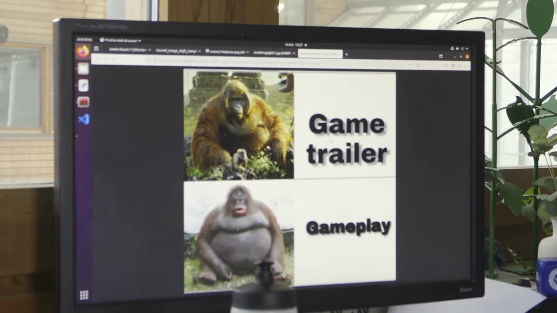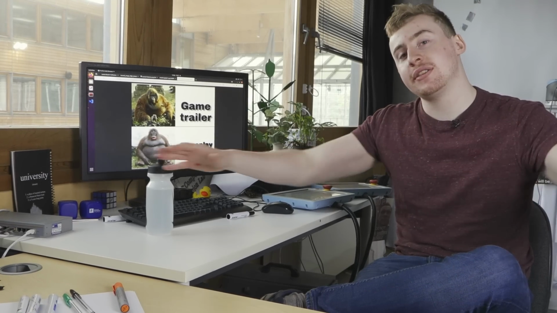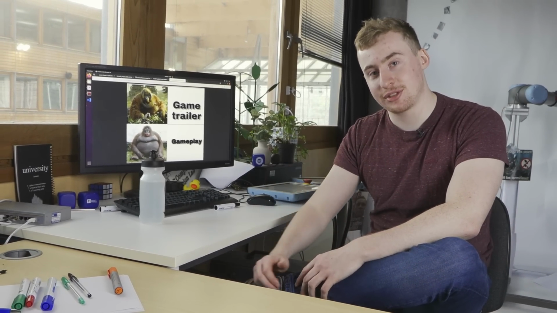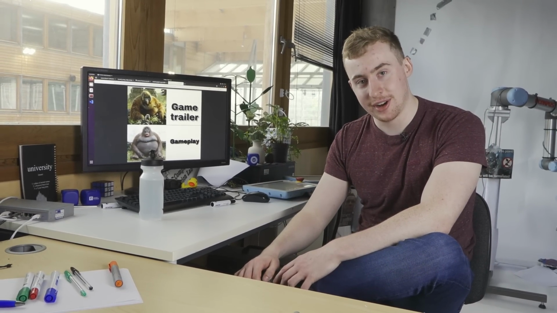Really not very good. The reason for that is because they pre-render these trailers, so they don't care how long it's going to take to render. They'll shoot out millions and millions of rays and use the best ray tracing or path tracing algorithms to render these really crisp images. But when it comes to real-time rendering, they can't afford that, and you end up with a result which looks not very good.